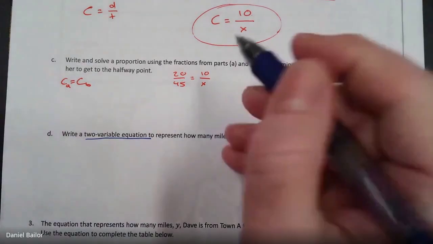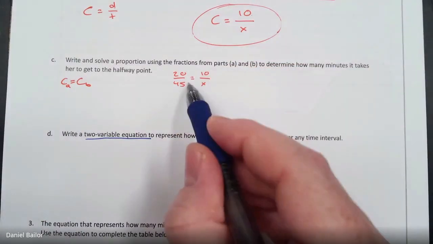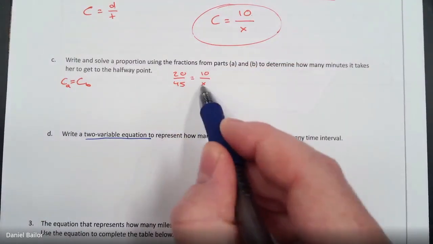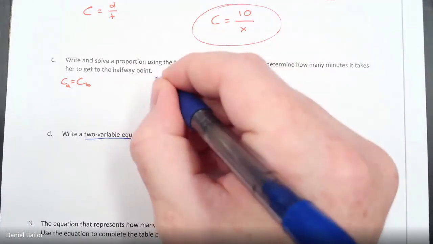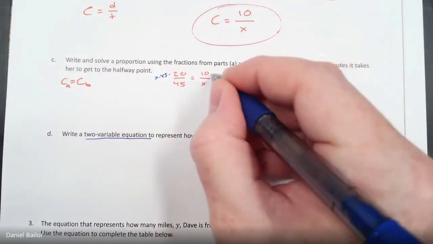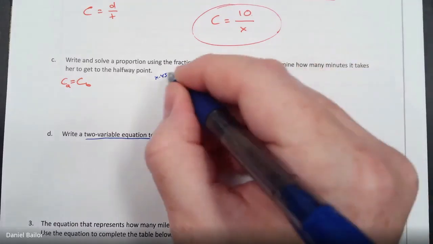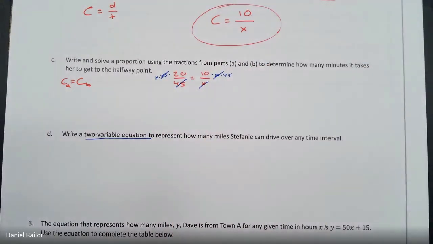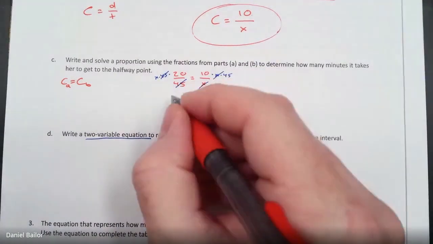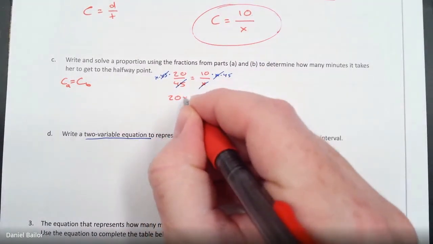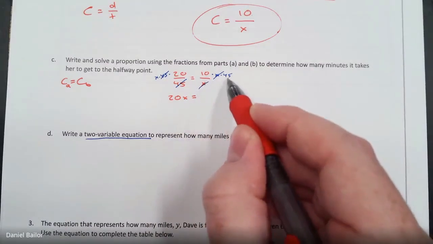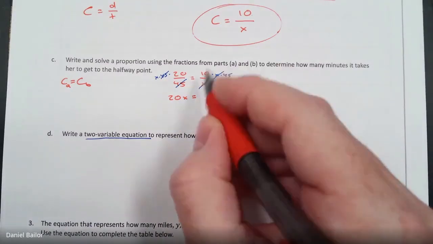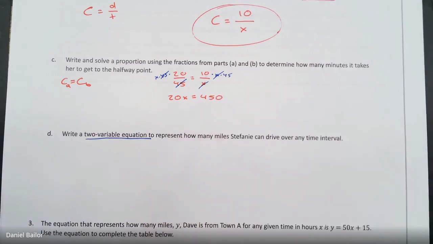Again, I'm going to use the multiplication property of equality to simplify this proportion. I wrote a proportion. I need to simplify it. So I'm going to multiply both sides by X times 45. Because on the left side, I get to cancel the 45s. On the right side, I get to cancel the X's. So on the left side, I keep 20 and X. On the right side, I do 10 times 45. Well, I can do that in my head. 10 times 45 is 450. So now I know 20X is 450.